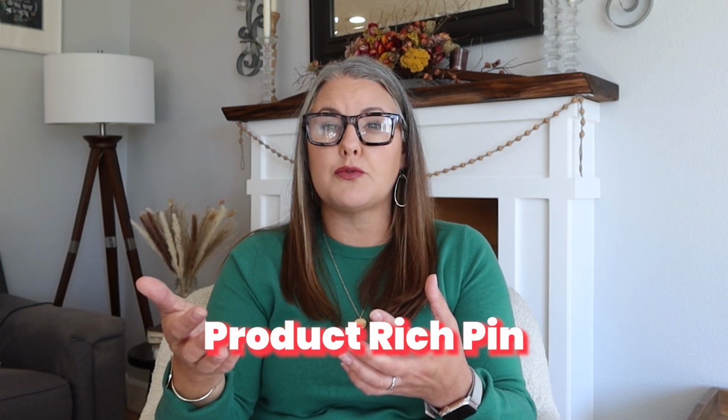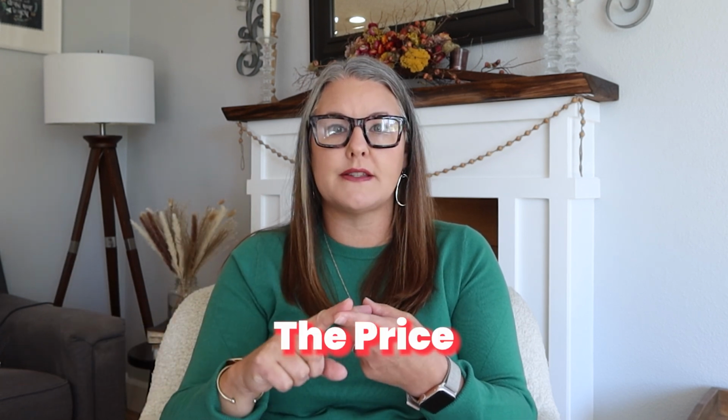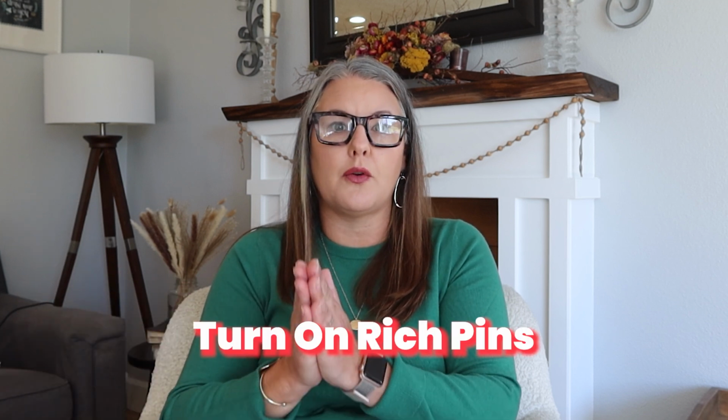If it's a product rich pin, it will add the price. And maybe somebody pins something that's out of stock, then it will automatically update too on the platform, which is pretty cool. We'll get into that in a second. But think about it as it gives context versus not giving context. And when we give context, we give the platform more to work with, like the algorithm, that is to your benefit. So you always want to turn on rich pins.